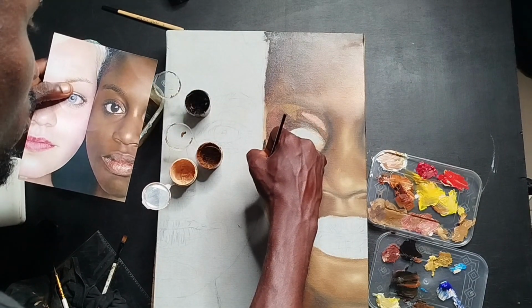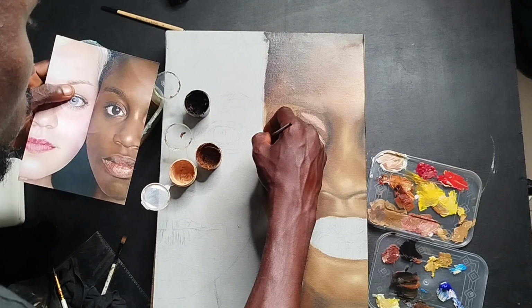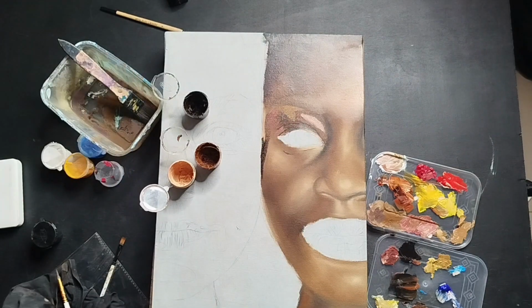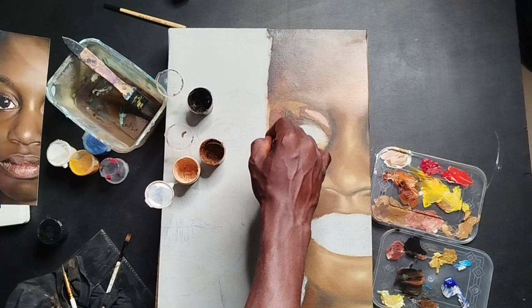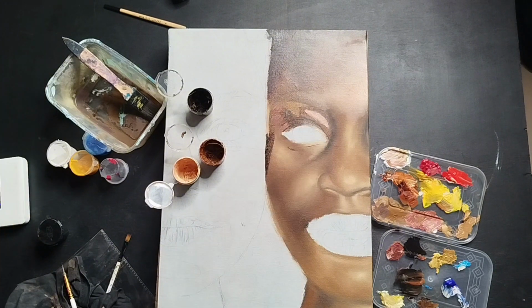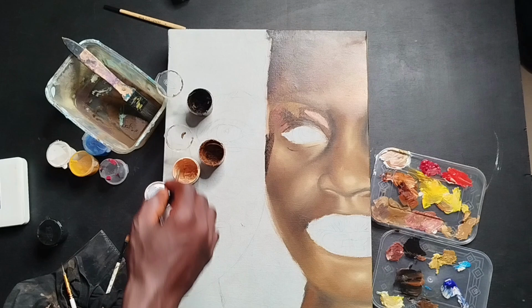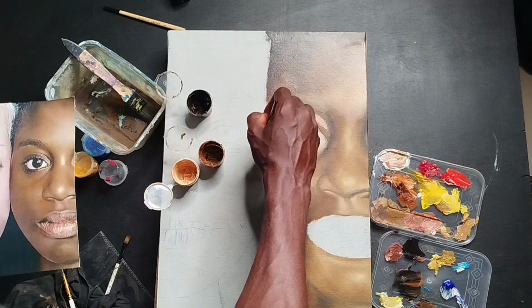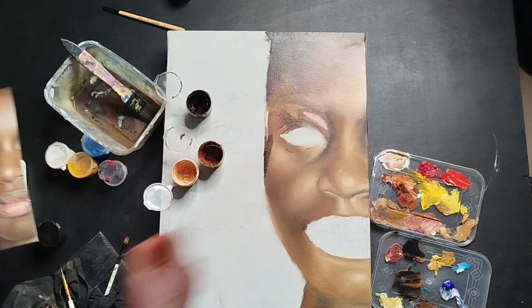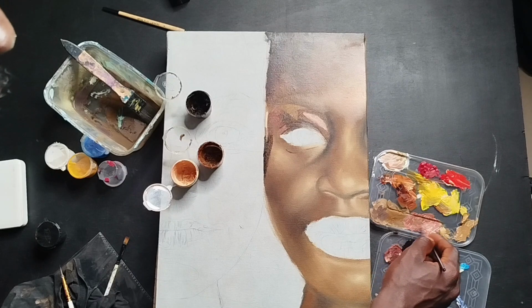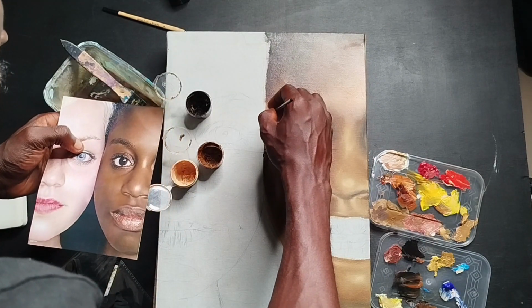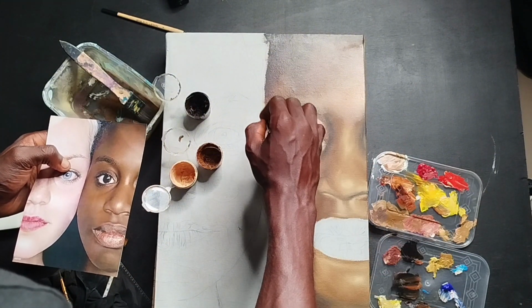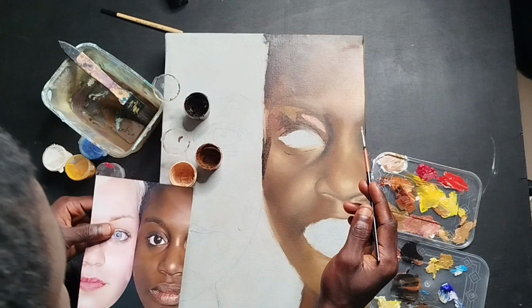On this side, we have the dark tone. You just have to study your picture properly.